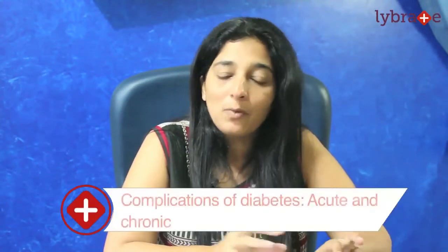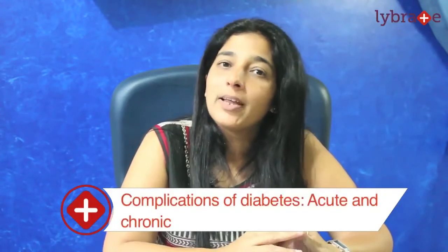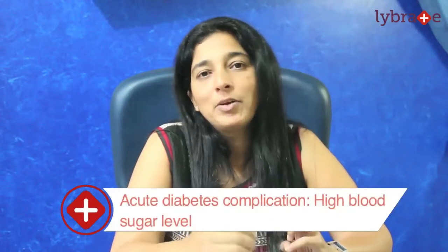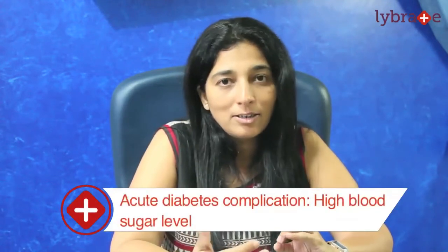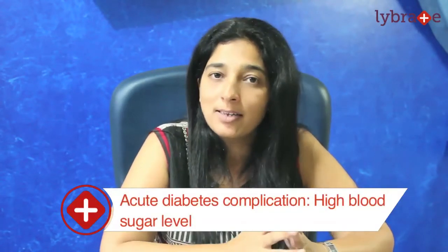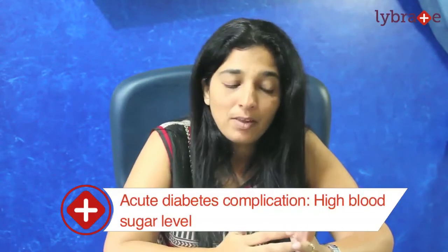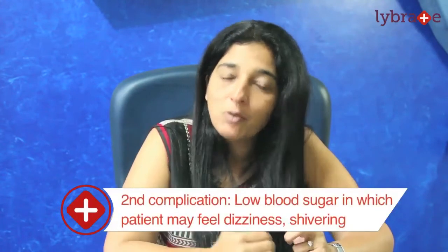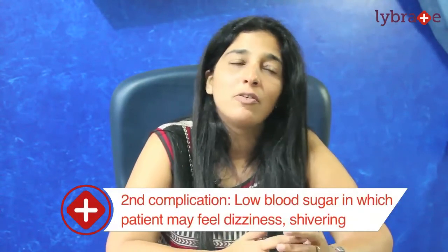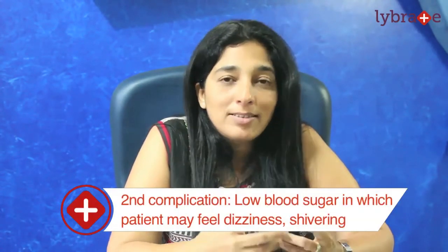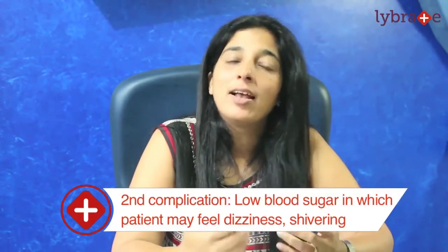Complications can be divided into two parts. One is acute and one is chronic. Acute complications include, one, very high blood sugar, which will lead to acidosis and coma-like conditions, and the person has to get hospitalized, be on insulin, etc. Second is very low sugar, wherein the patient feels dizzy, giddy, has shivers and sweating, and might even land in an unconscious state.